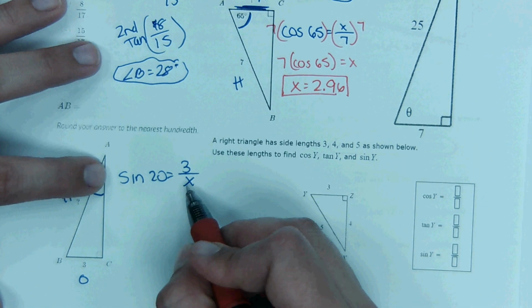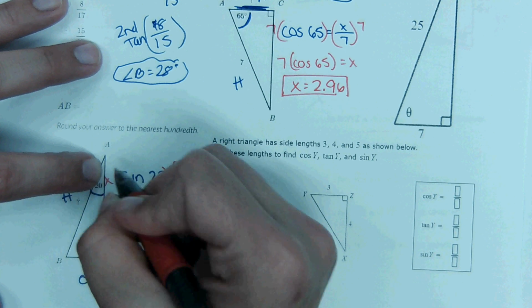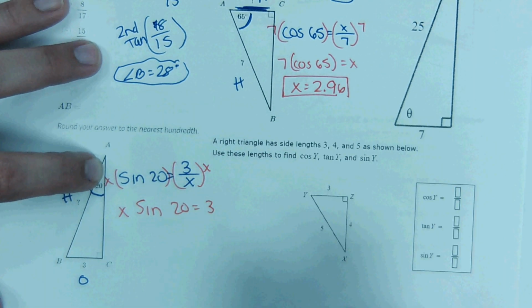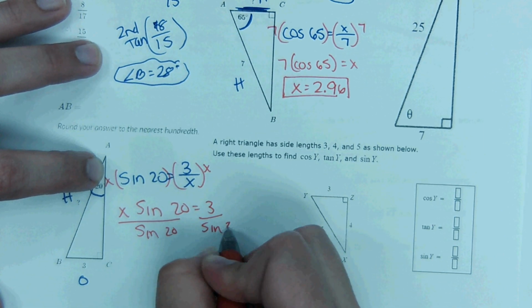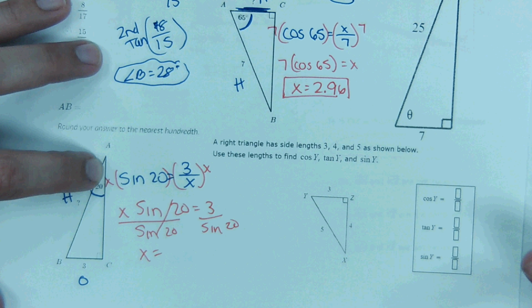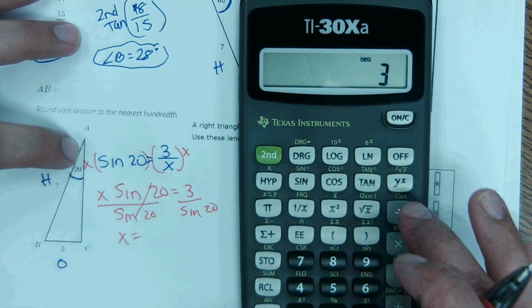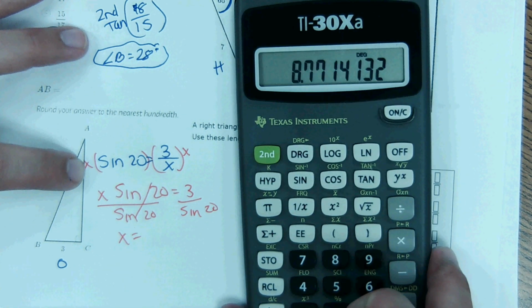For this one, the x is a denominator, so it takes an extra step. Divide by sine of 20, divide by sine of 20, x equals 3 divided by sine of 20 equals 8.8.